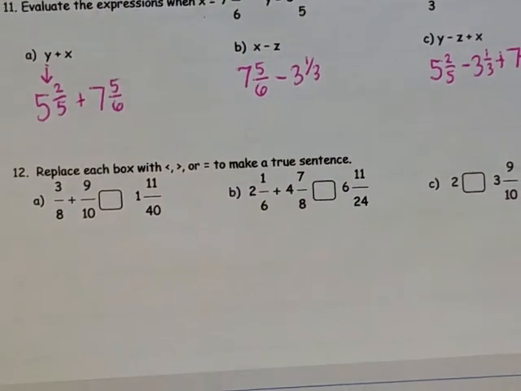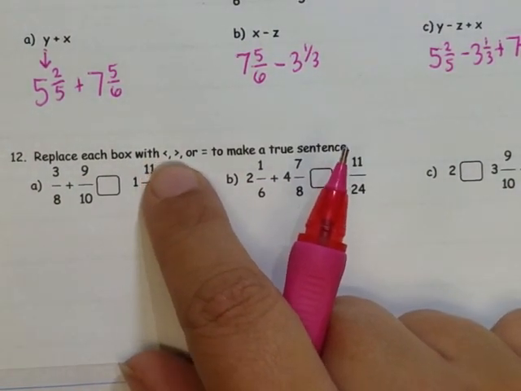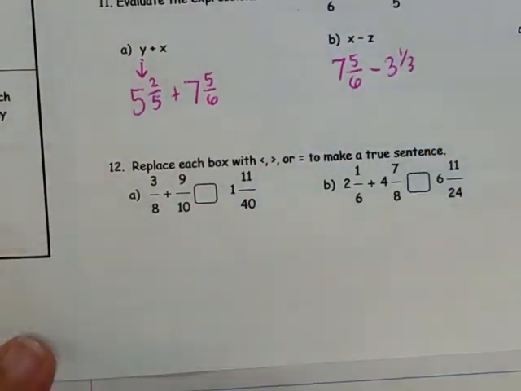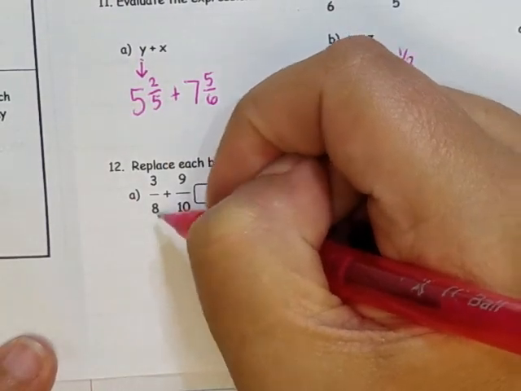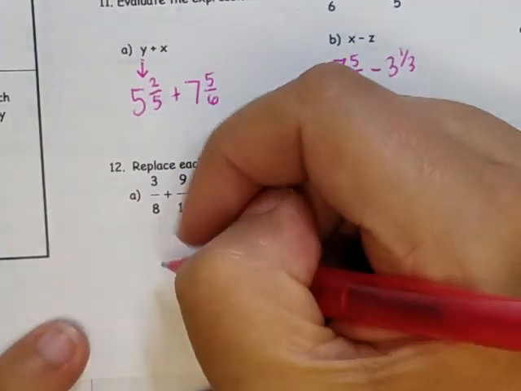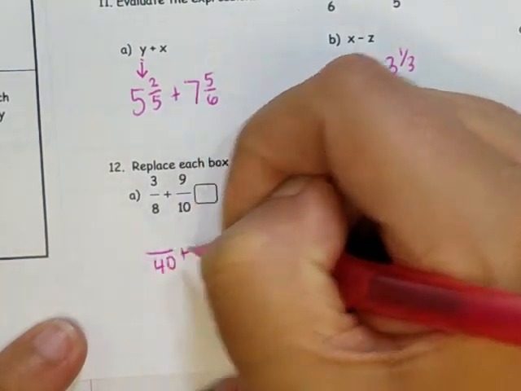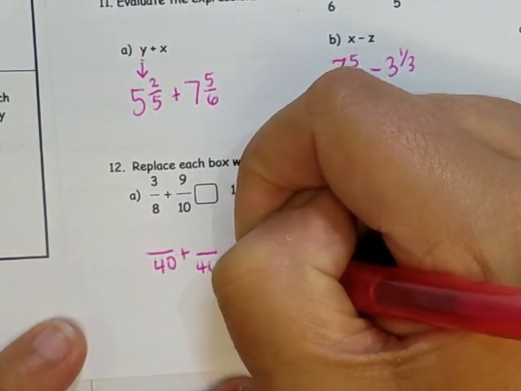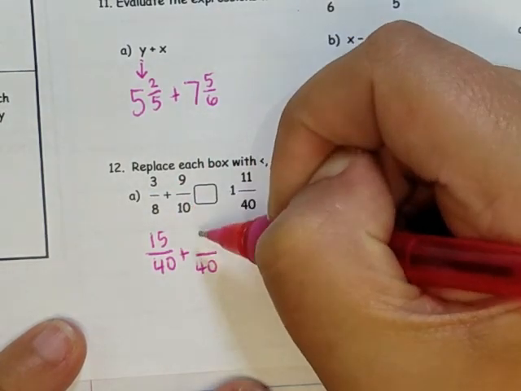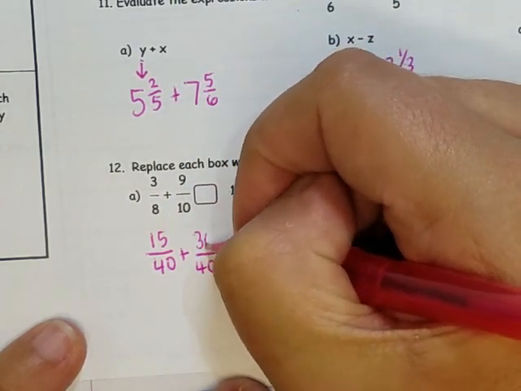Okay. And then down here, replace each box with a less than, greater than, or equal to sign. So I'll go ahead and do the first one with you. Find a common denominator with 8 and 10, which would be 40. Now you could have done 80, and that's fine, but I did the least common denominator, which was 40. So 8 times 5 gives me 40, so 3 times 5 gives me 15. 10 times 4 gives me 40, so 4 times 9 gives me 36.